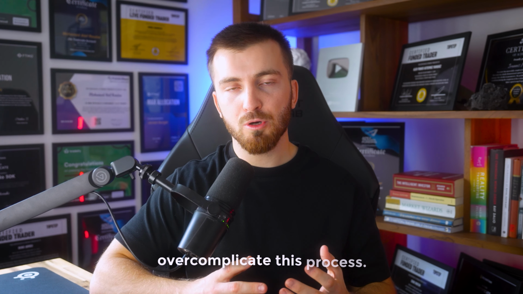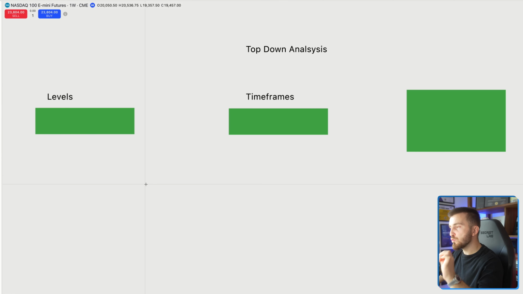Not only that, I will also show you how you and me can go from this top-down analysis to consistent executions, so I am able to make you a profitable trader today. So top-down analysis is divided into three things that are incredibly important. And the third one is what is simplifying this the most.